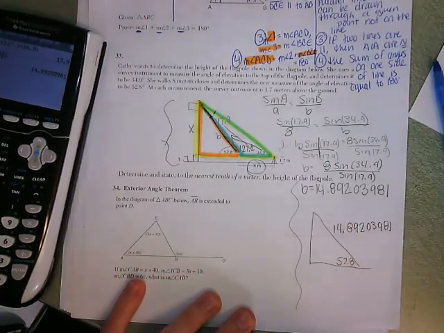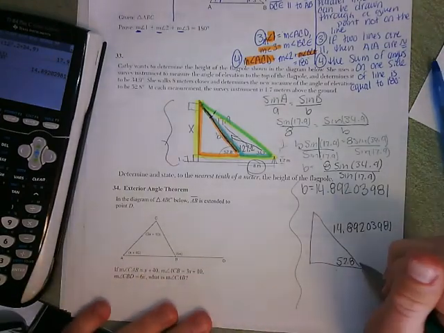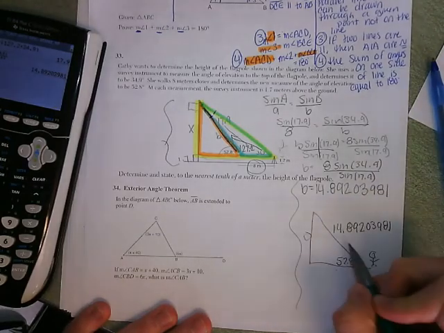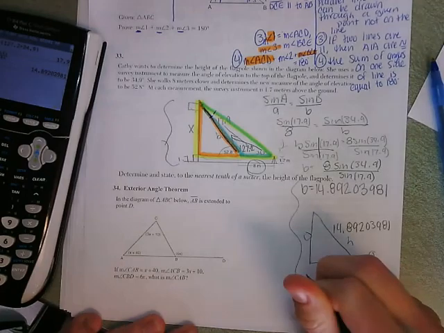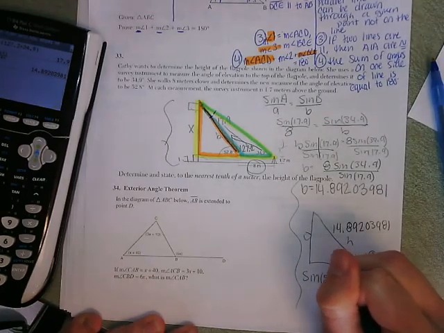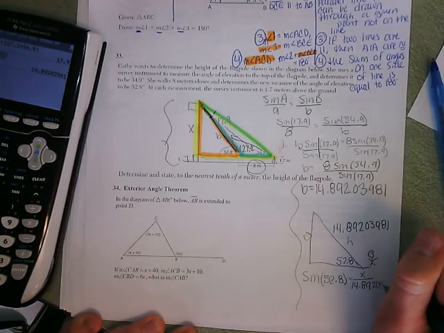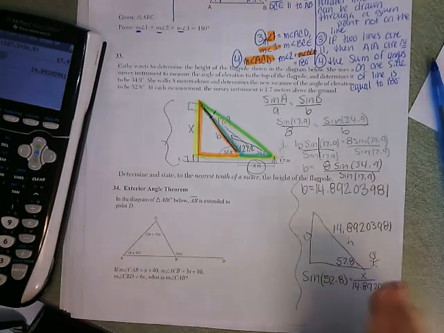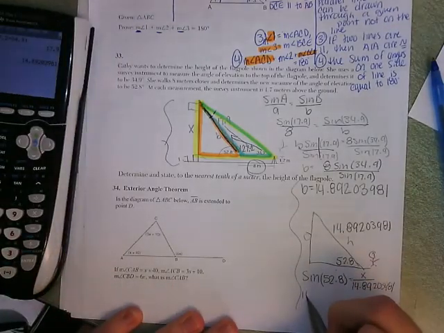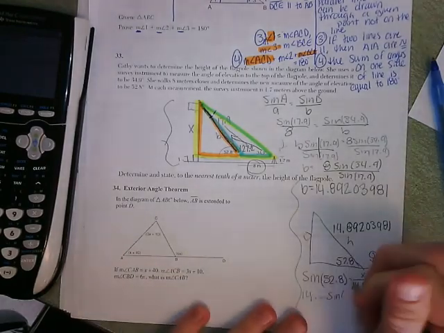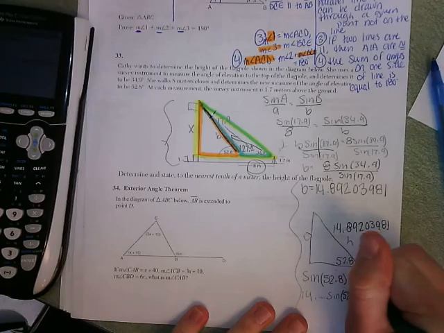Okay? So let's find x. So here's that triangle we're using. So x is the opposite and we have the hypotenuse, so we're doing the sine of 52.8 is equal to x over 14.8920391. Cross multiply, so 14 point blah blah blah times the sine of 52.8 is equal to x.